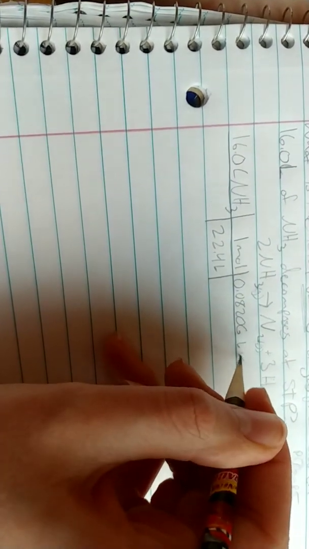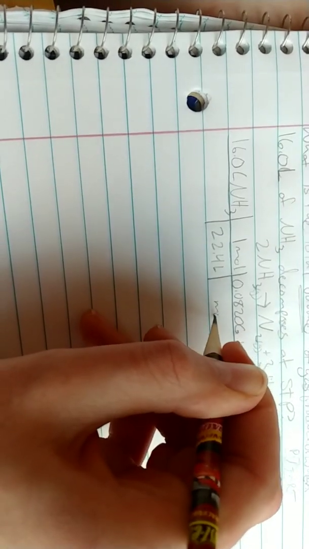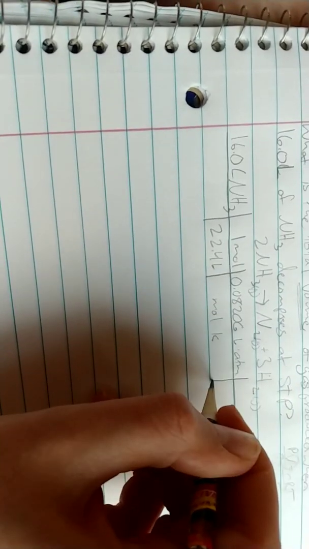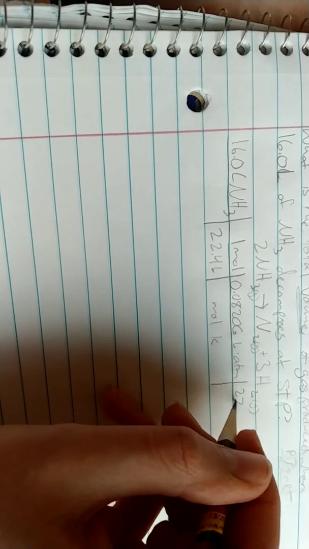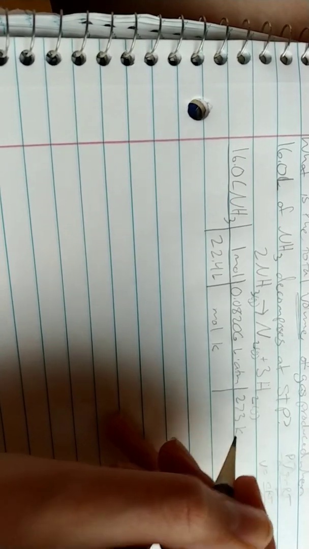Then it goes on to R, 0.08206 liters times atmosphere over moles times temperature, and temperature is 273 degrees Kelvin because we are at STP. Divided by pressure. STP is 1 atmosphere or 760 millimeters of mercury or torr, but it's a lot easier to just keep it at 1.